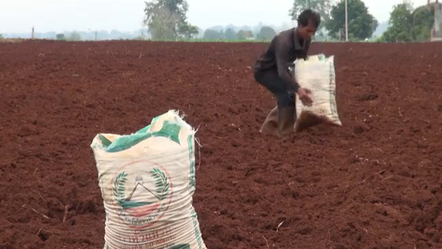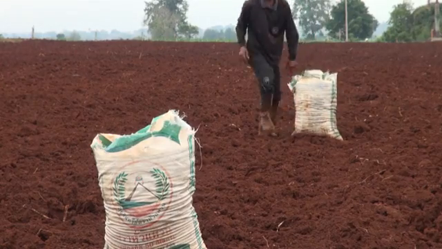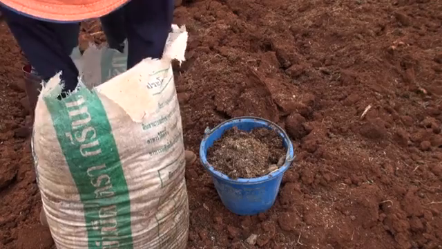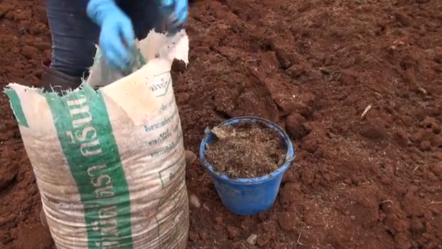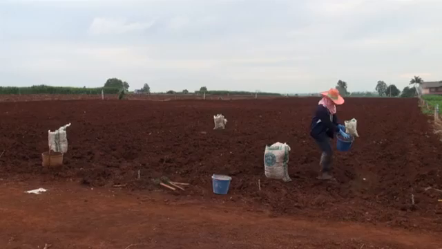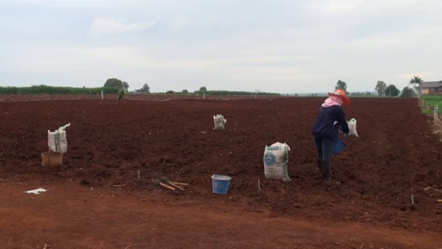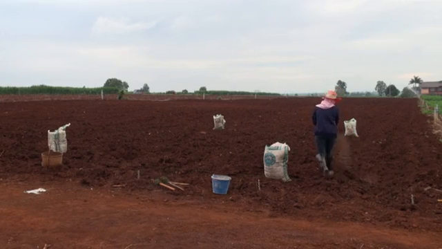We apply fertilizers so that the plants for stem cuttings can produce nice stems, free from pests and diseases. If we don't apply fertilizers, the stems will be stunted and short and susceptible to pests and diseases.